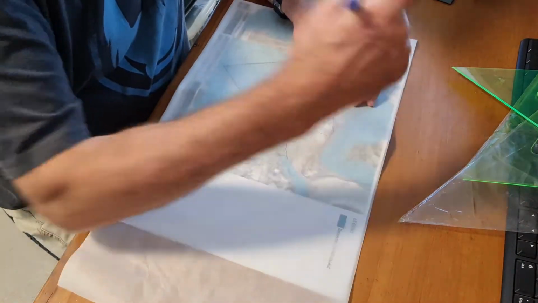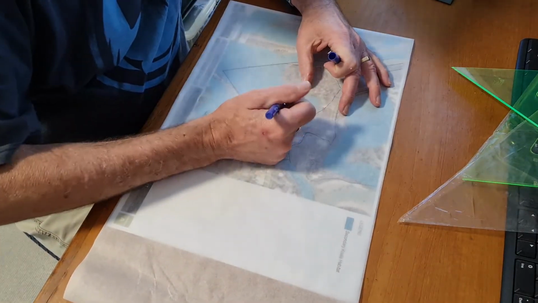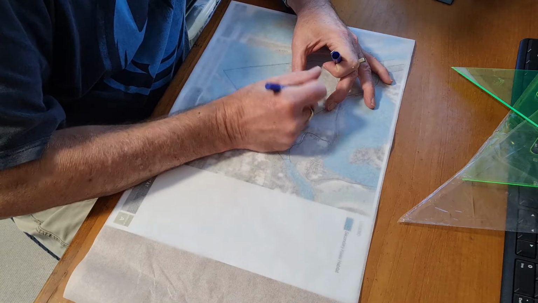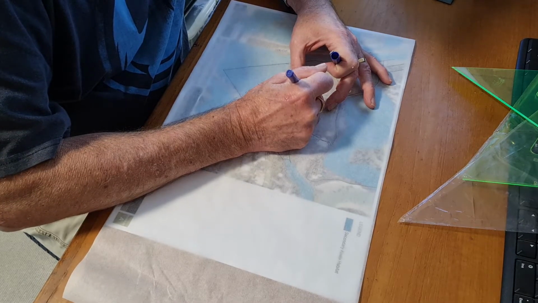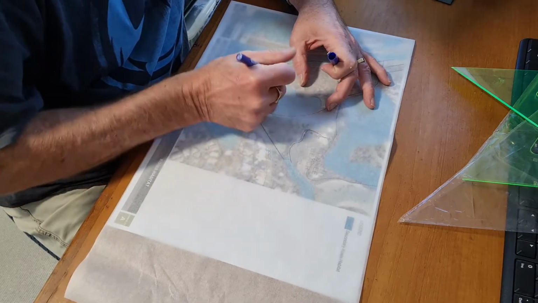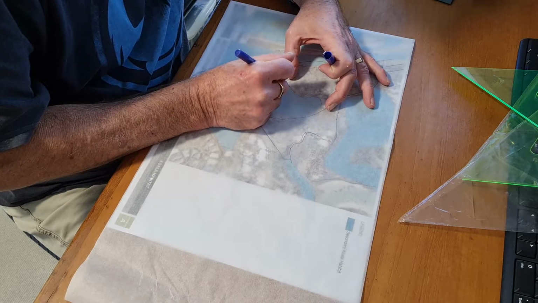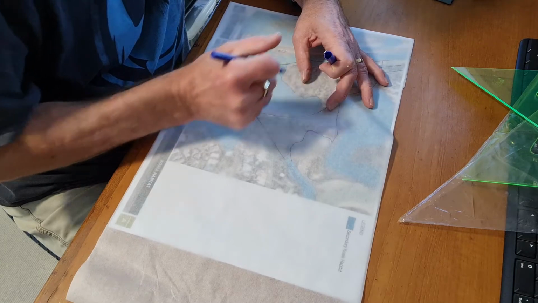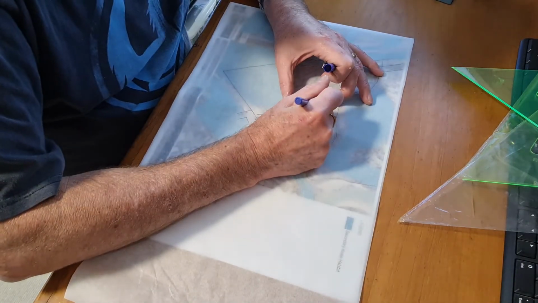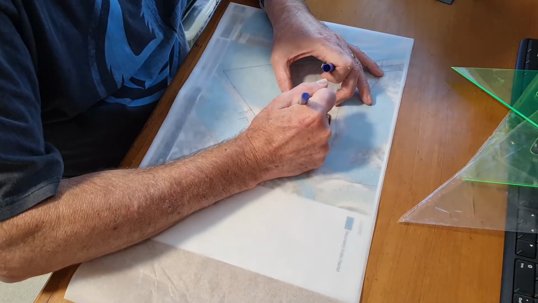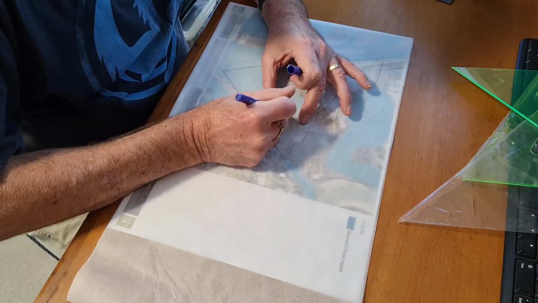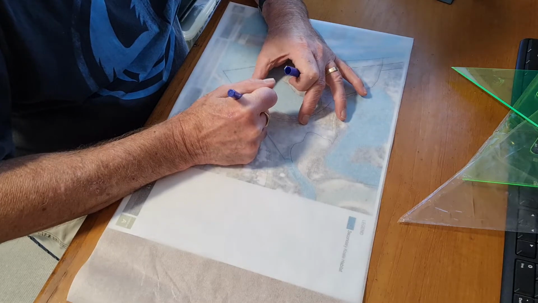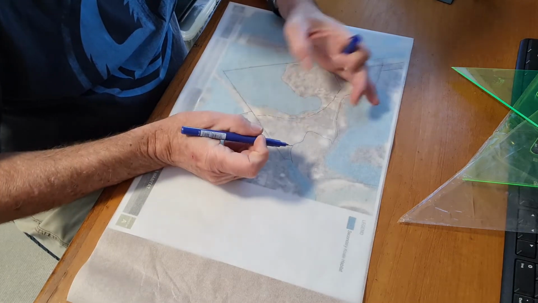Okay, so the koala habitat I'm just going to do in a blue pen, just so it's different. No, it's not a very good blue pen, but anyway, it's doing the job. Doesn't have to be all that accurate.